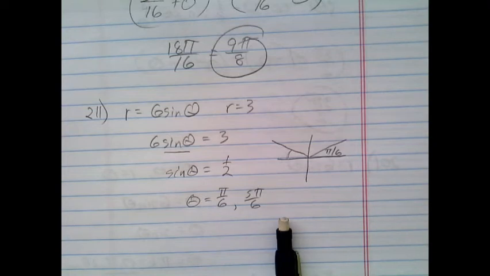Okay, for the area between the red line and the blue line, the polar curve that's giving me the outer boundary is the black curve, r equals 3. But for this little wedge-shaped area in here, where we're going from 0 up to pi over 6, the polar curve that's giving me my outer boundary is actually the blue curve. So, I've got to do two integrals.